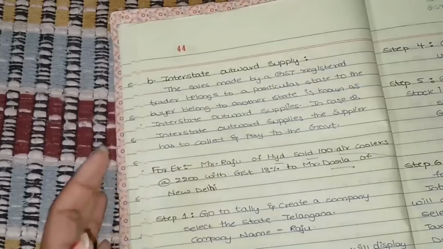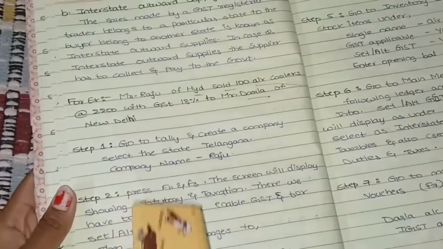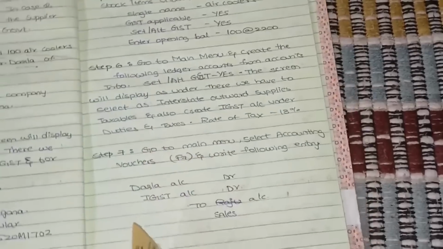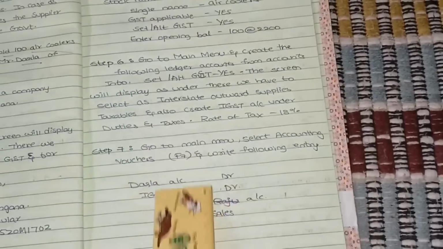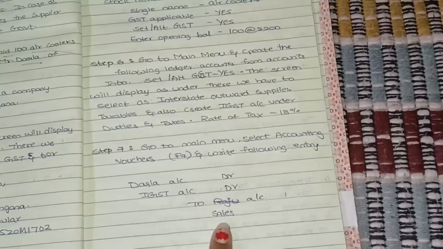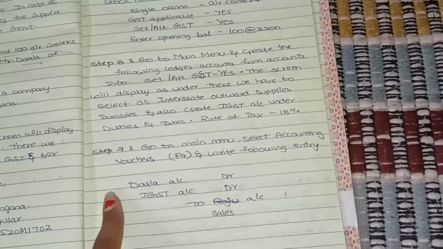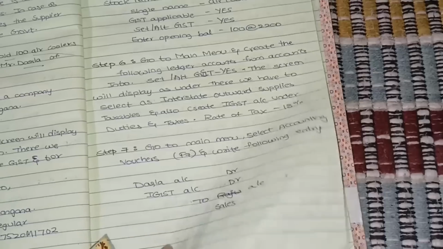So same answer here also. Alt plus F3, statutory taxation, everything is same except this part, because here we are doing sales. Who is receiving? Datla is receiving. IGST is calculated to sales account. If purchases is on the debit side, sales will be on the credit side. So this is the answer. Okay, so here it is an interstate supply.